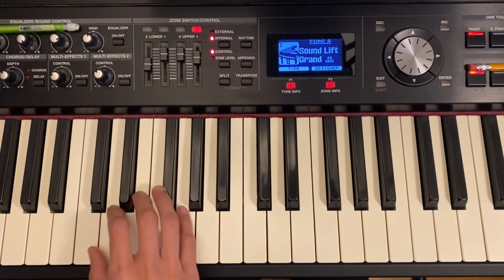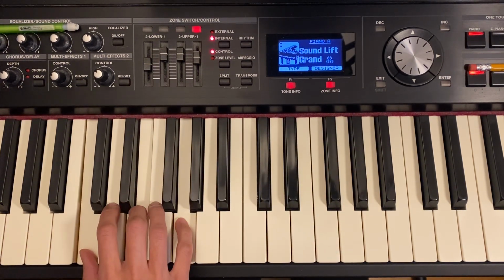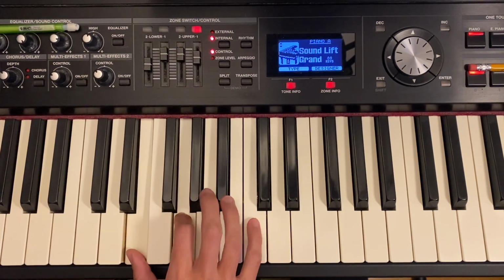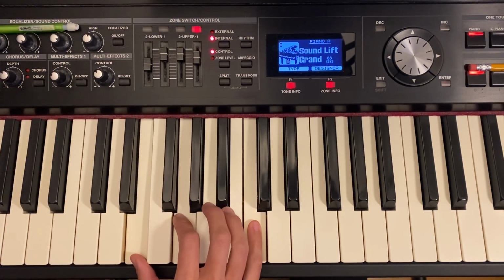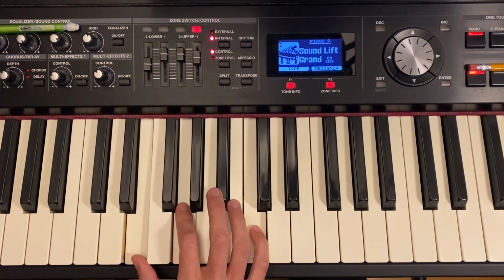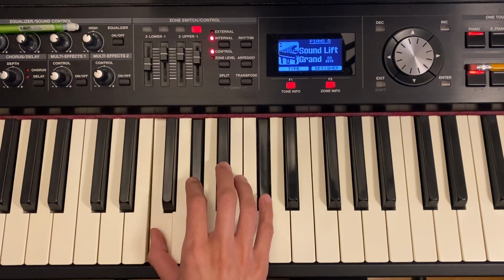Okay, so now I'm going to do the inversions. So I have root position, which has the name of the chord, C, on the bottom. Everything is stacked in thirds, if you look at it written on the staff. So now we're going to have the third of the chord on the bottom. So we have the third, the fifth, and the root. Okay, we're going to do all the major triads, so starting with C major, first inversion, and I'm just going to move everything up in half steps.